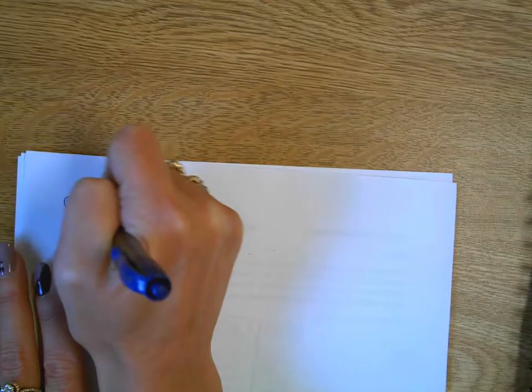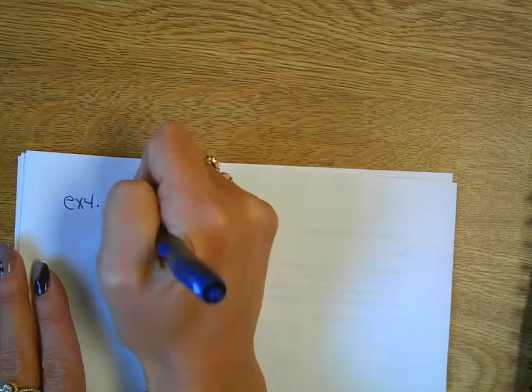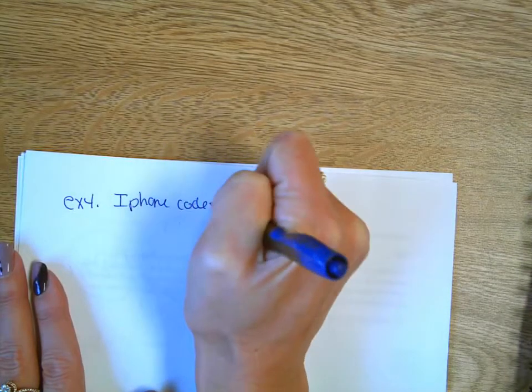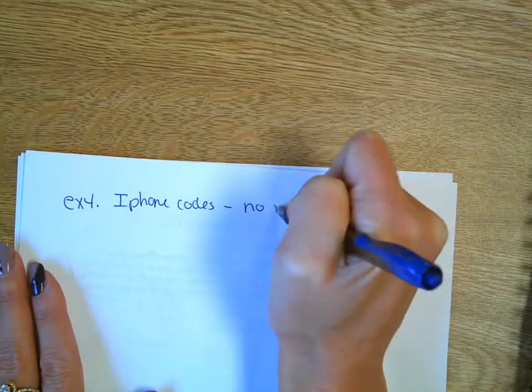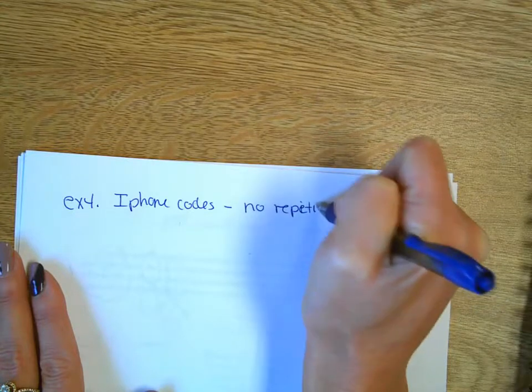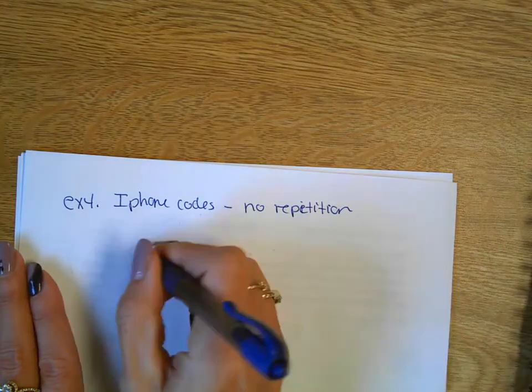Okay. Let's go one more. Actually, a couple more. I'll spend a little bit of time here. What number am I on? 4. How many codes would there be if they did not allow repetition? Let's go iPhone codes, but this time, no repetition allowed. I don't know how you spell that. Repetition. Okay, got it. So it's still a 4-digit code.